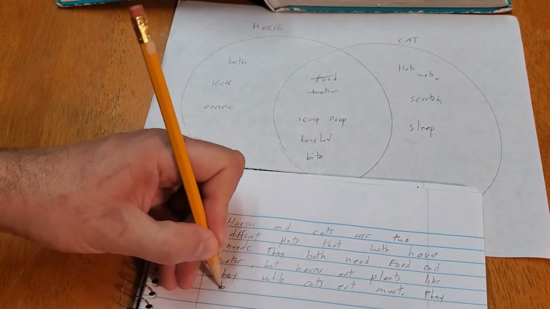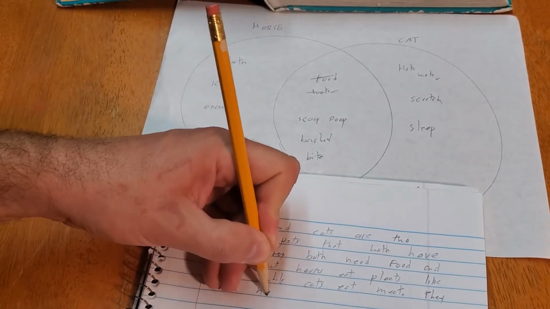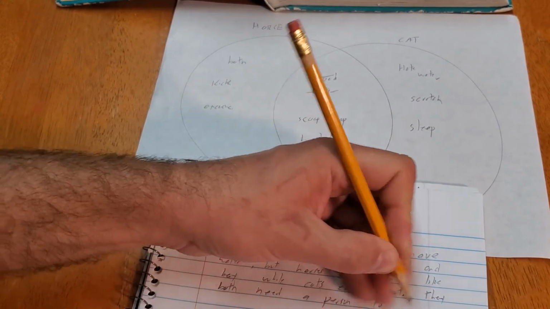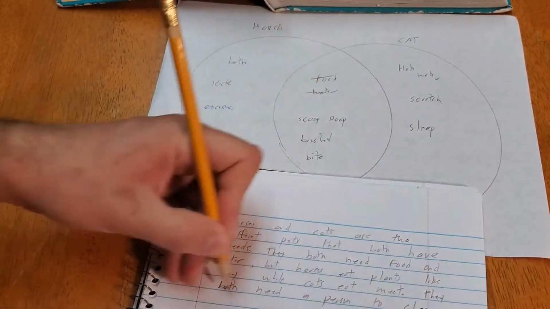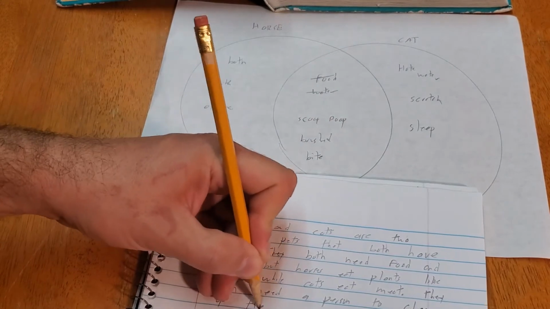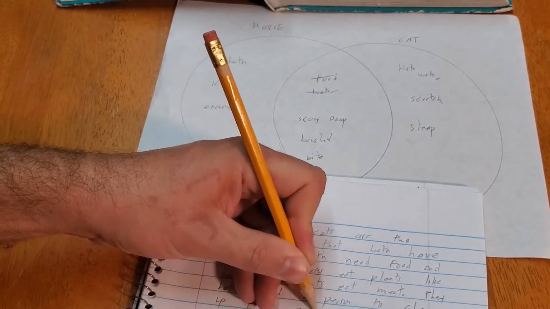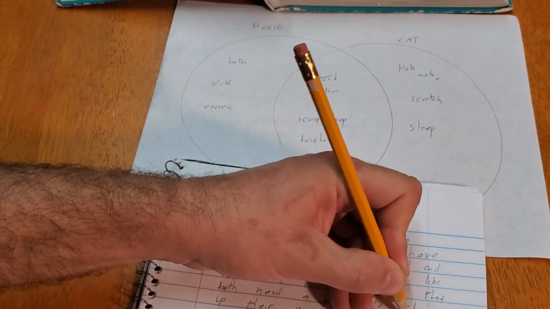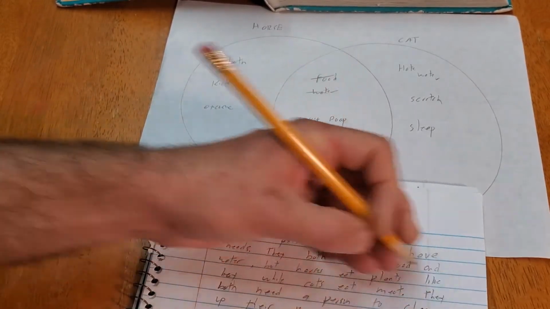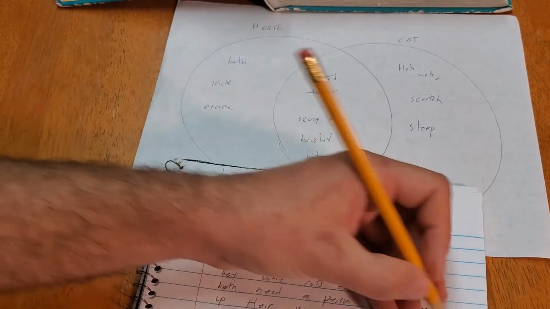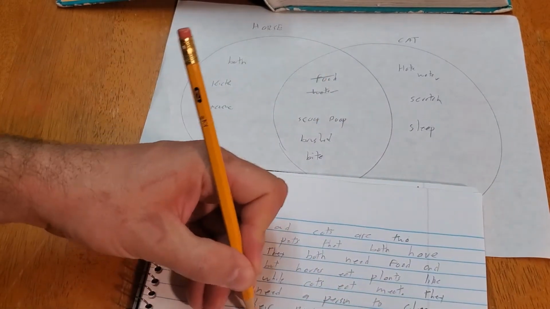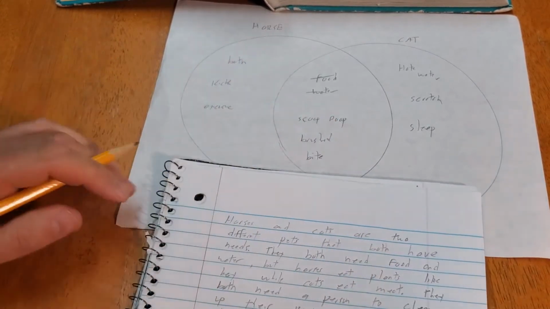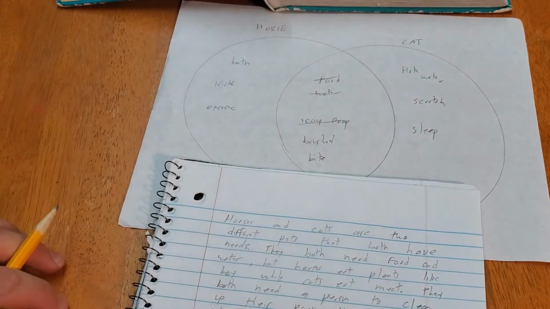They both need a person to clean up their poop. Horses in the stall, oops, I'll put a comma after that. Cats in a litter box. Talked about that.